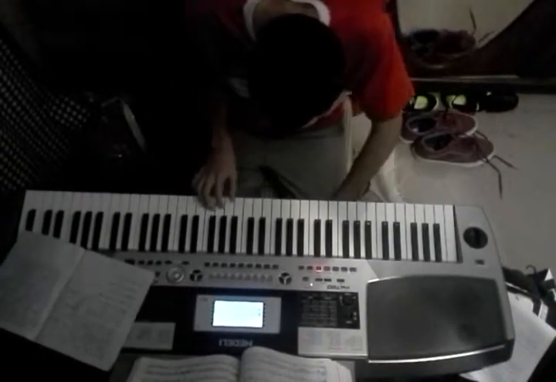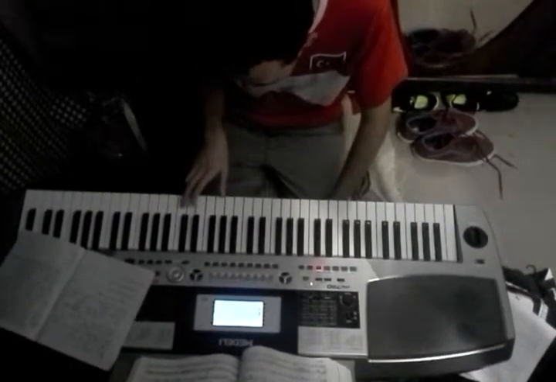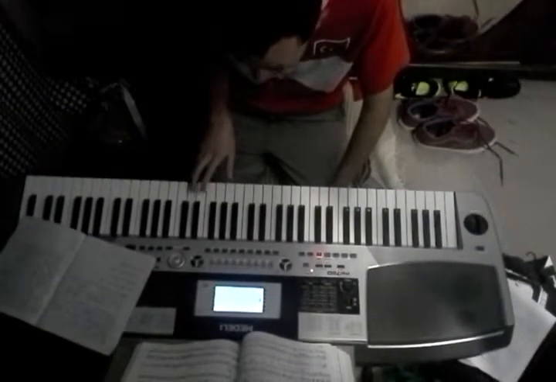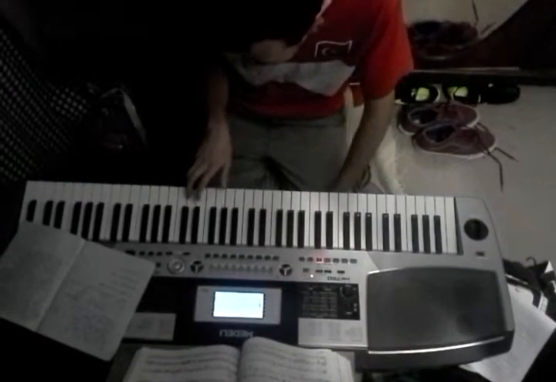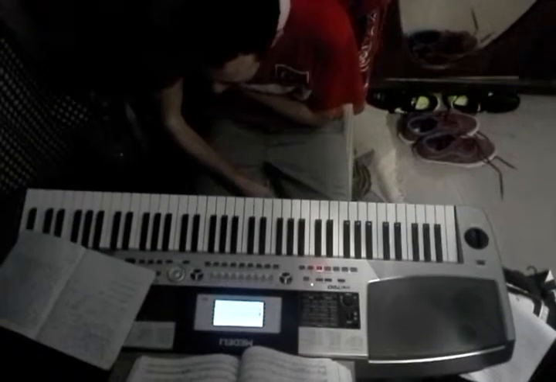So let's go through it again. Major second, major third, tritone, perfect fifth, major sixth, major seventh, octave. Tone, tone, tone, semitone, tone, tone, semitone. F, G, A, B, C, D, E, F. That's for the F Lydian scale. Obviously, many more around the keyboard.